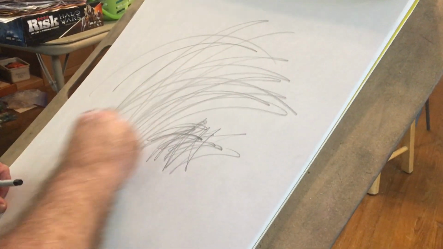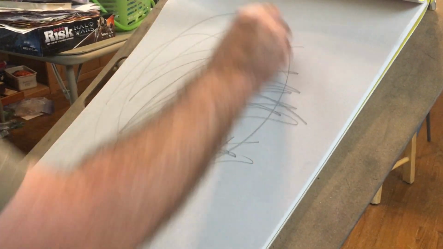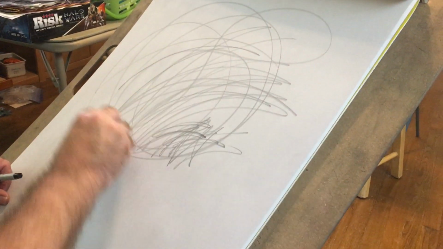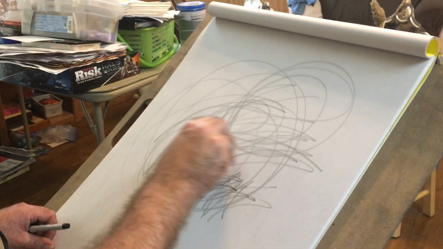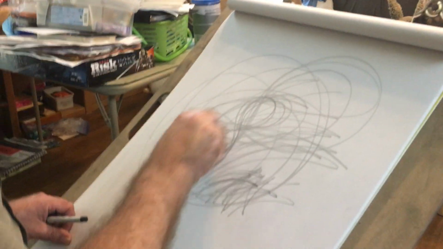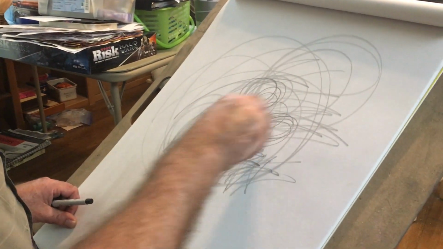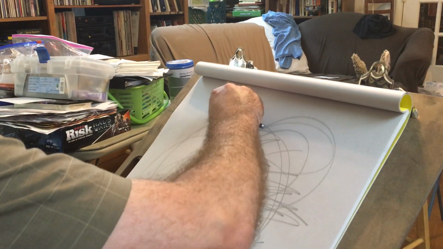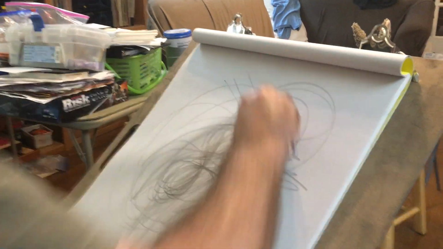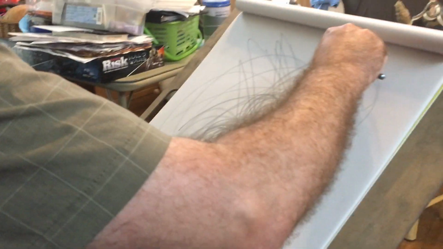So we can make arcs, but if we're using our shoulder, we can make other kinds of curves, circular curves, S curves. We can make zags, right? If we kind of use our shoulder. We can also make straight lines.